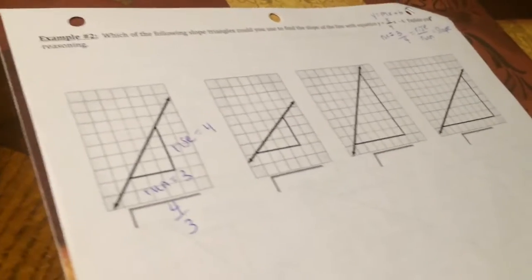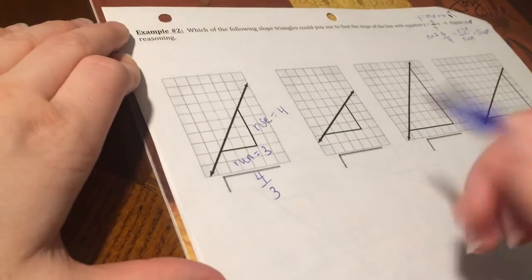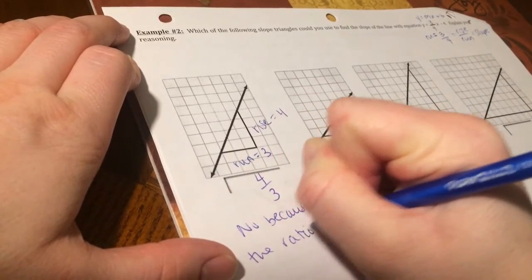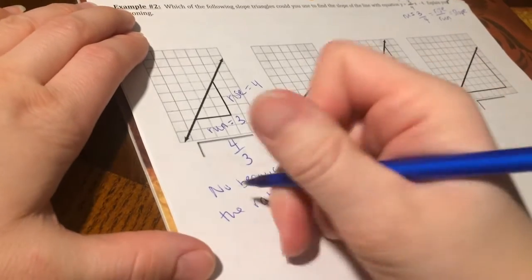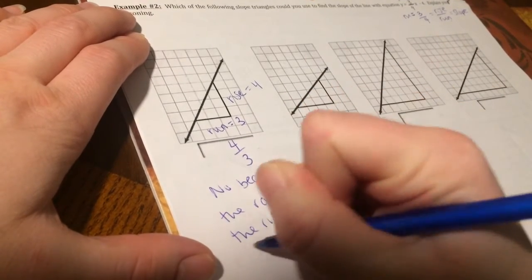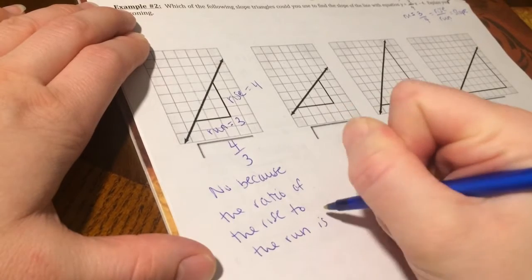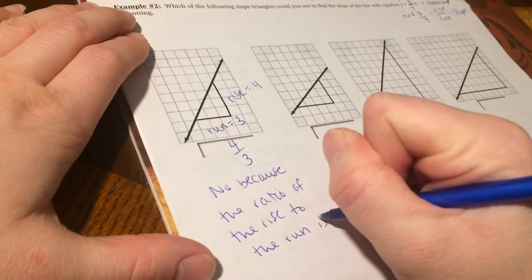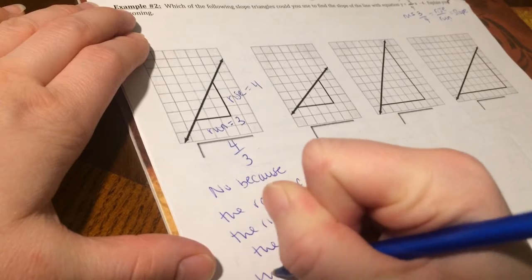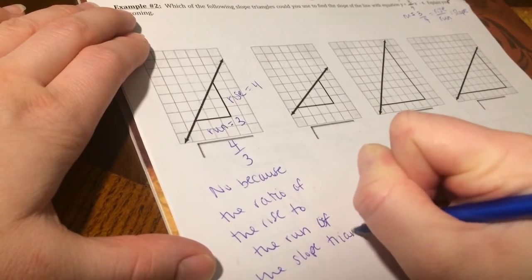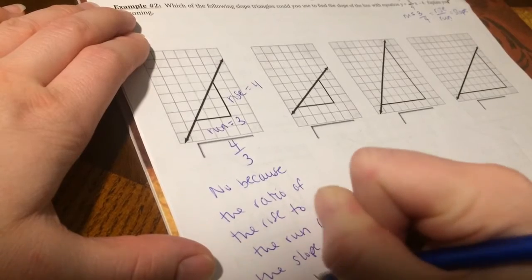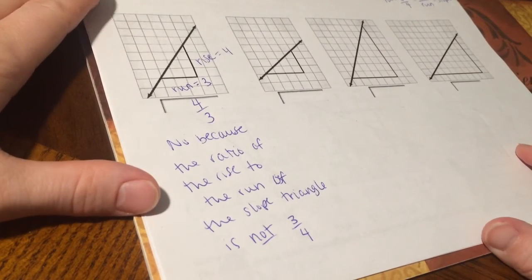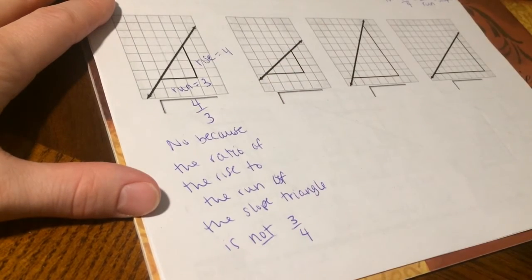The answer is no, because the ratio of the rise to the run of the slope triangle is not 3/4. In this case it's 4/3, which is not 3/4.